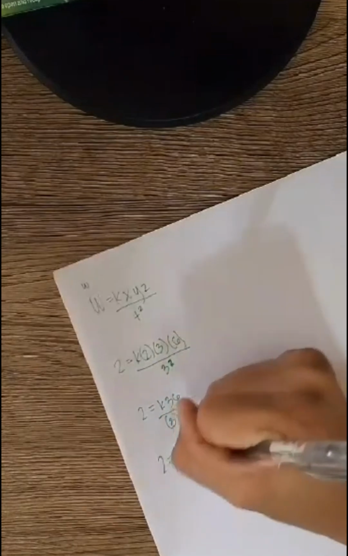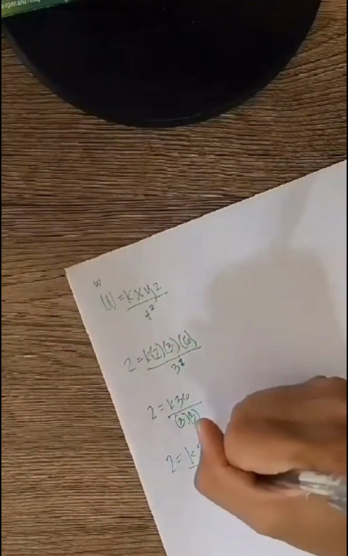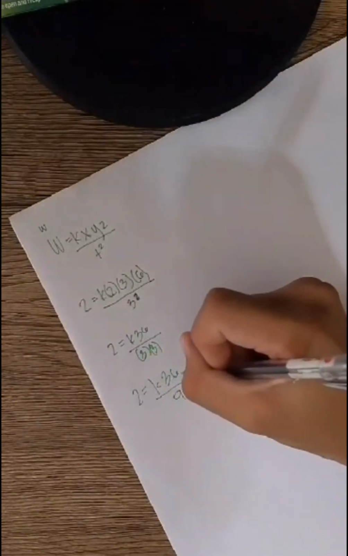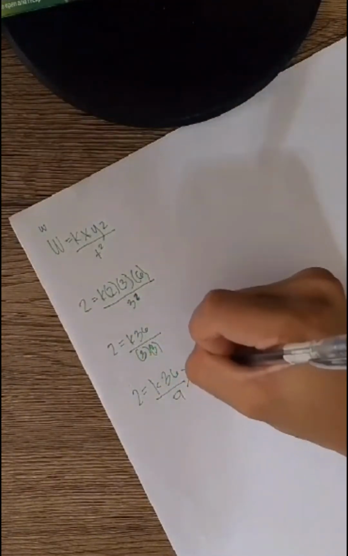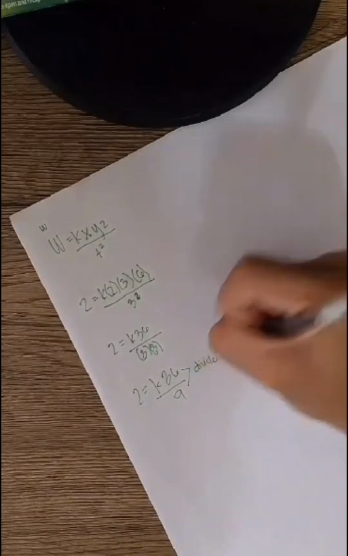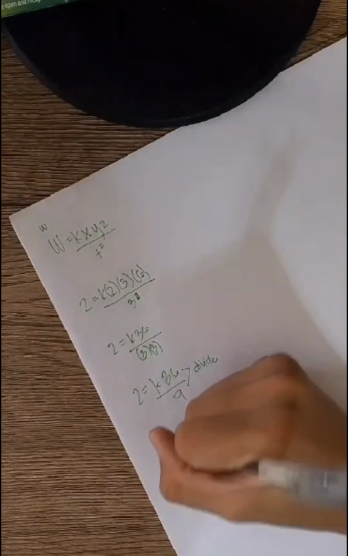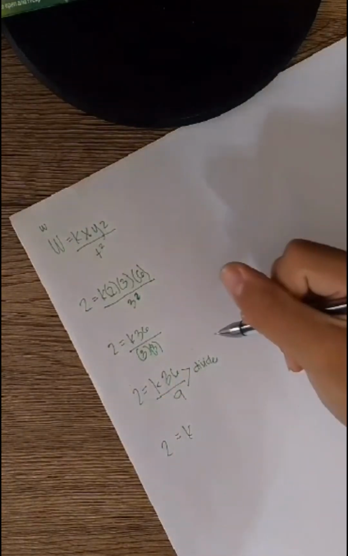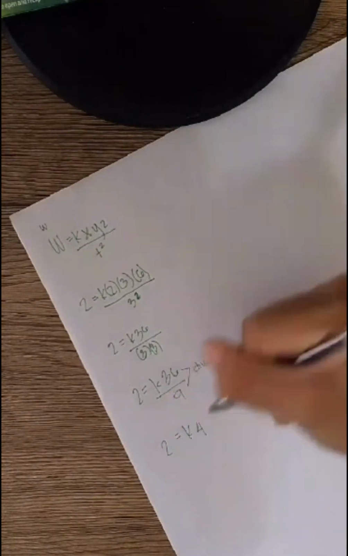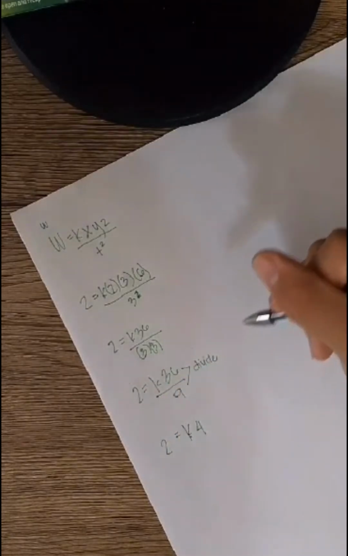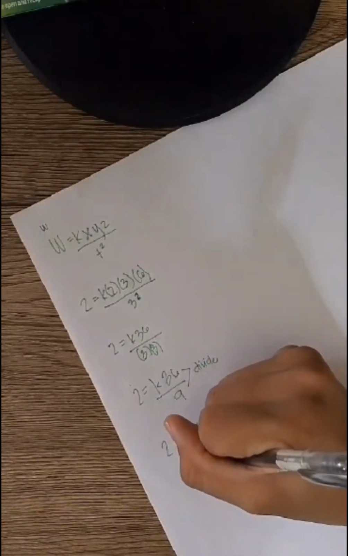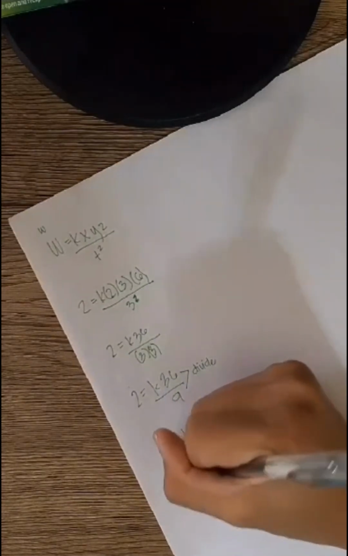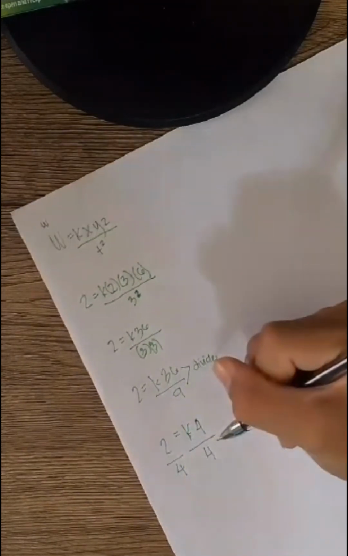Equals 2 over 36. So let's divide this. 36 divided by 9 is 4. So that it can cancel, we make it 4 over 4.